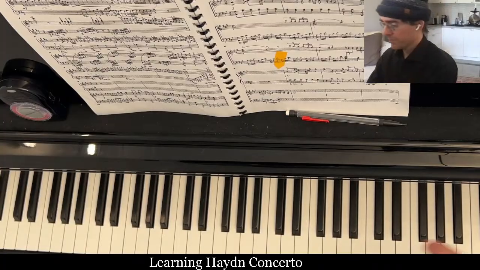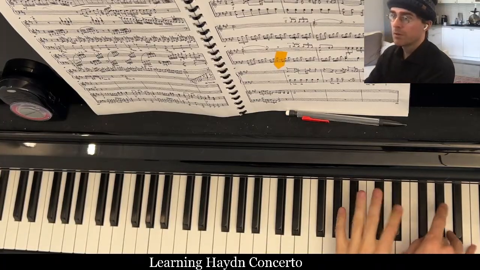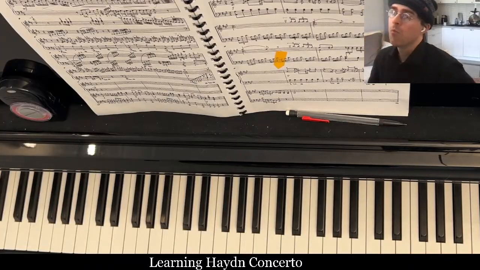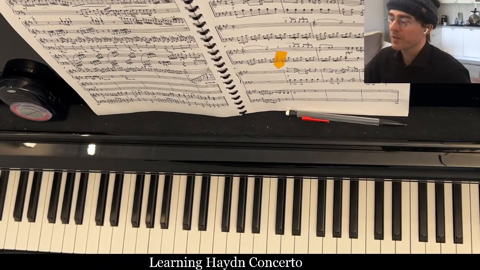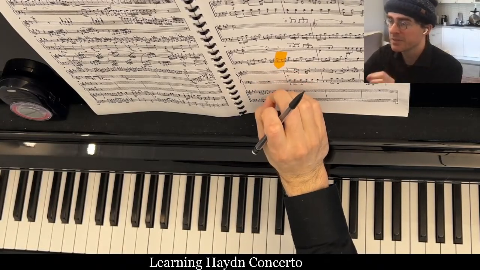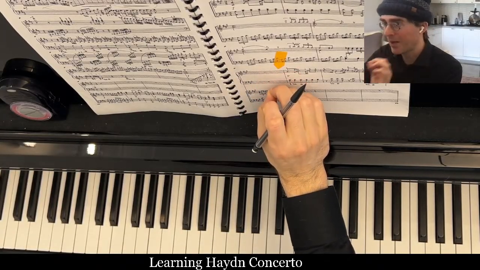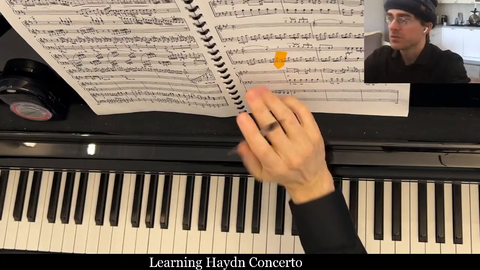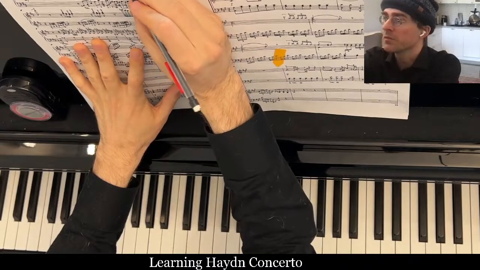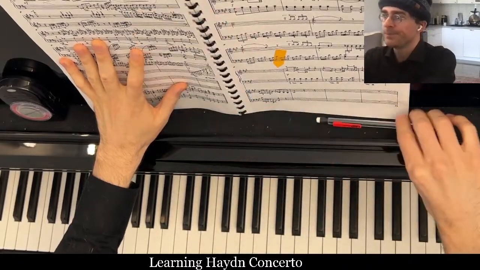I don't know if I like what they wrote exactly, but it seems a little unnatural to diminuendo while the rhythm gets faster. So maybe let's put a question mark and figure out the exact detail later.